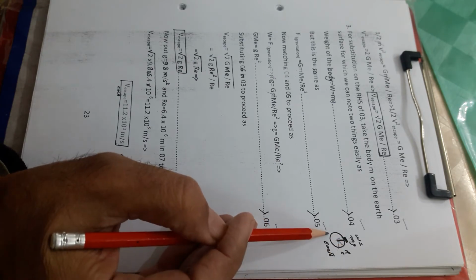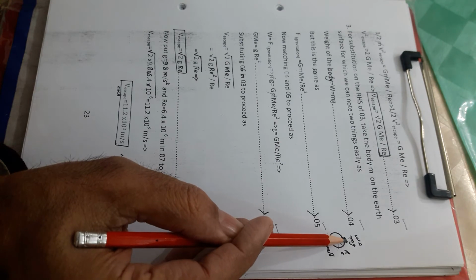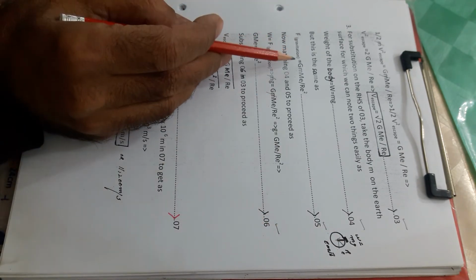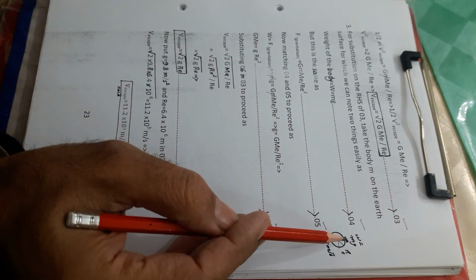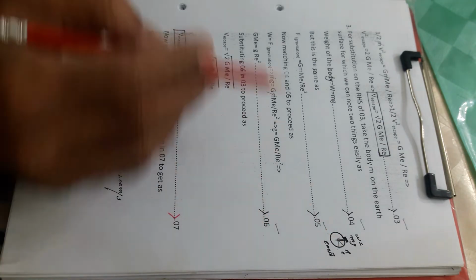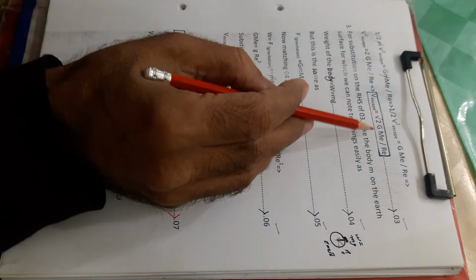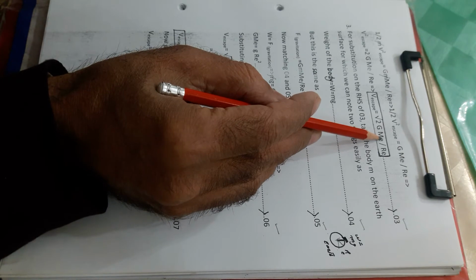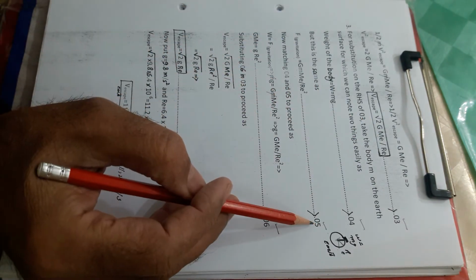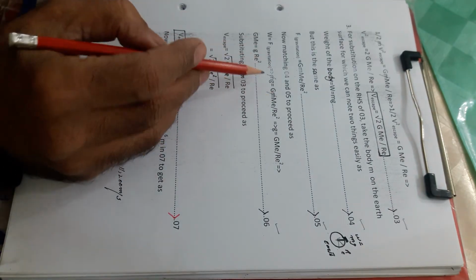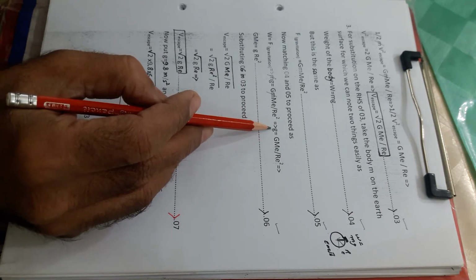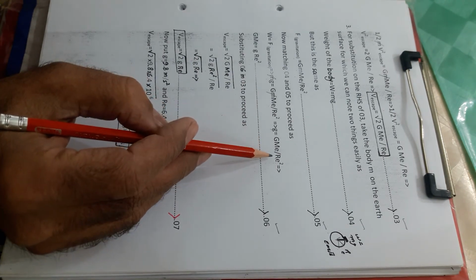The distance between the body, small m, and the mass of earth is the radius of the earth, that is r_e. Therefore, this is the gravitational force. It means that the weight of the body and the gravitational force are the same. So again matching, when we compare equation number 4 and equation number 5, we get W is equal to mg and F gravitational. Again mass and mass cancel, small g is equal to GM_e over r_e².